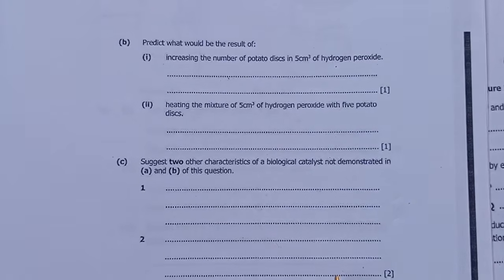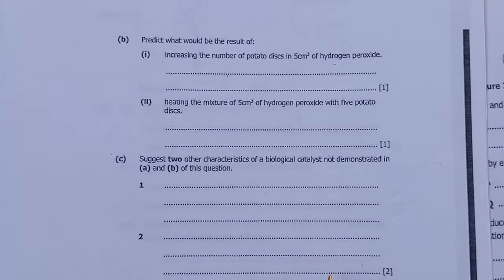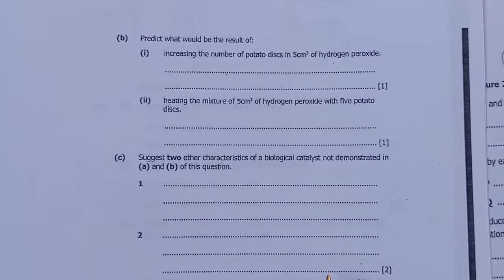So to answer this, you discover that an increase in potato discs results in a greater product of oxygen. This is what you need to understand.